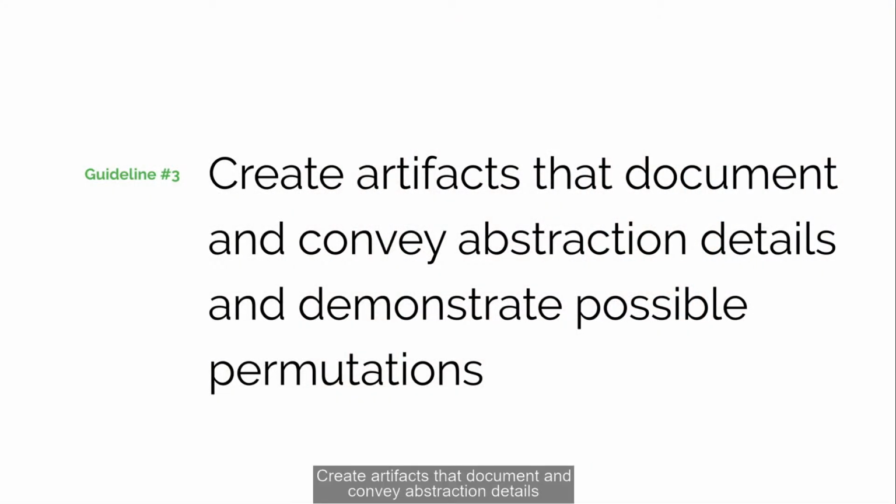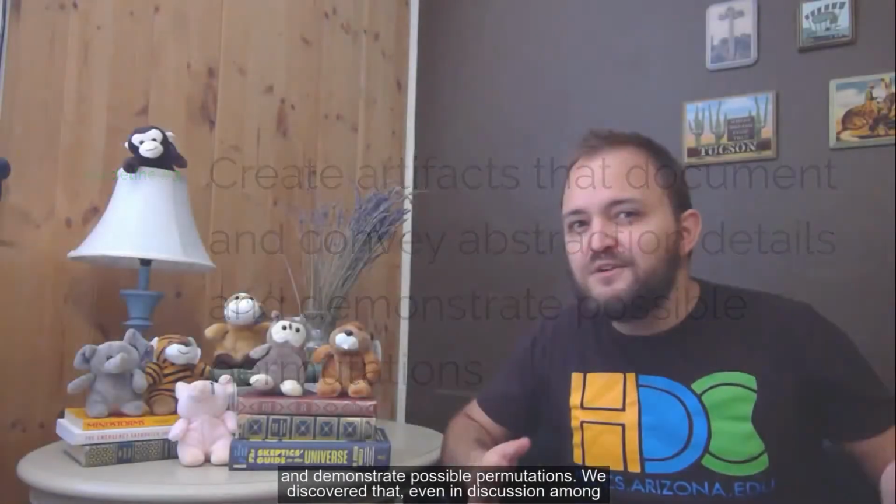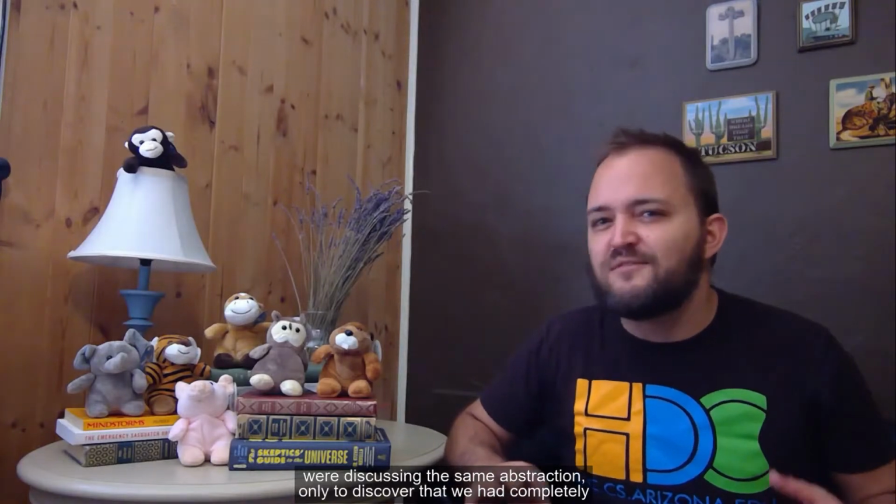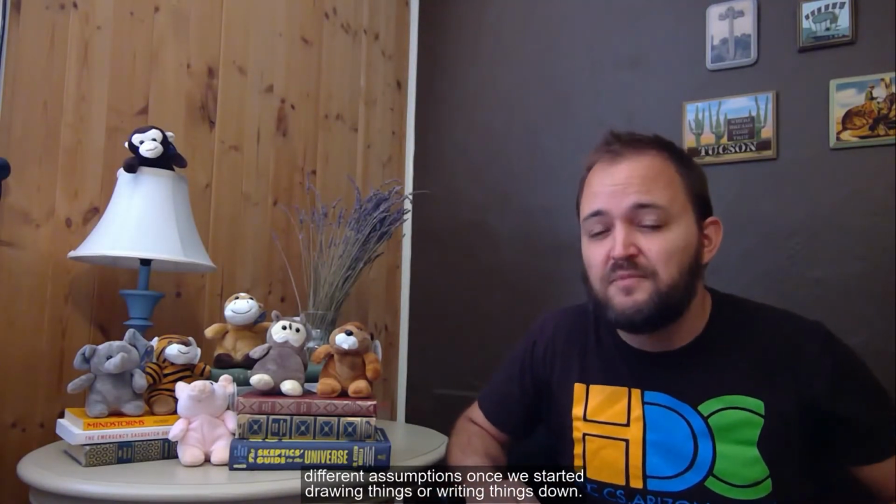Create artifacts that document and convey abstraction details and demonstrate possible permutations. We discovered that even in discussion among the authors, there were times when we believed we were discussing the same abstraction, only to discover that we had completely different assumptions once we started drawing things or writing things down. Making ideas physical serves not only as a communication aid, but also as a method to explore the creative space of possible abstractions, as well as documentation for the decisions that you make.